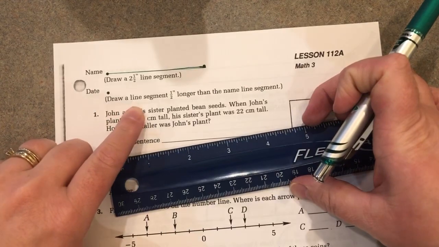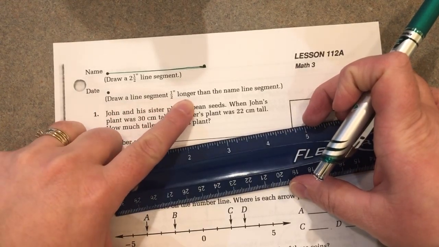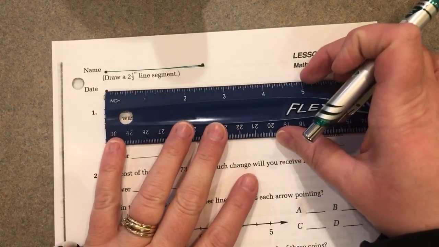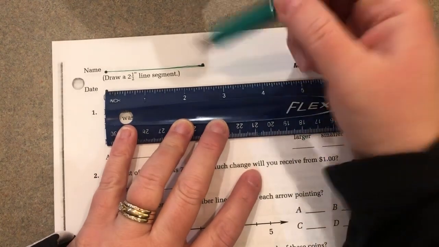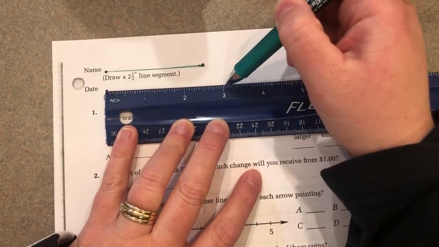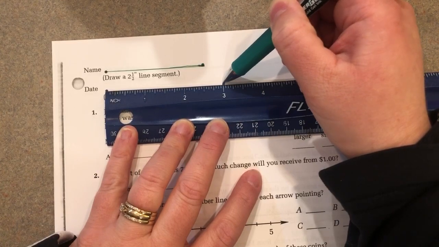And the next one says draw a line segment 1/2 inch longer. So here's 2.5 inches, and if we go another 1/2 inch, we get to 3 inches.